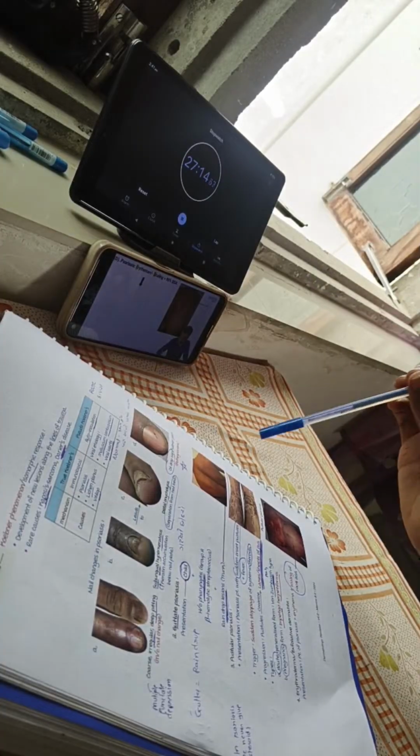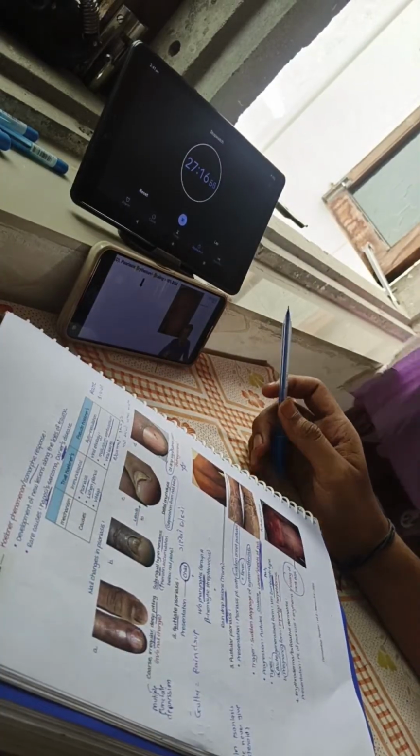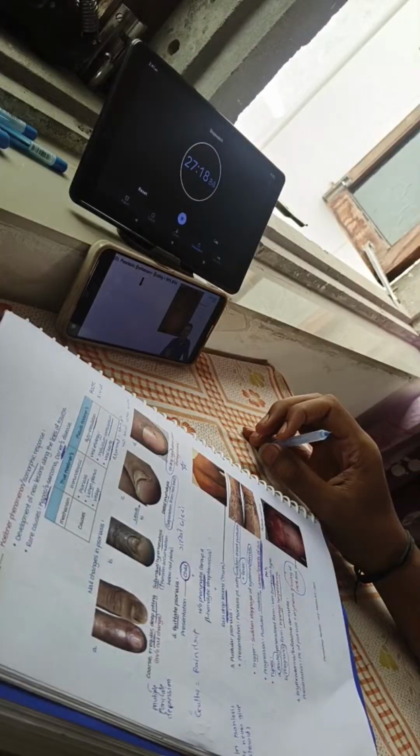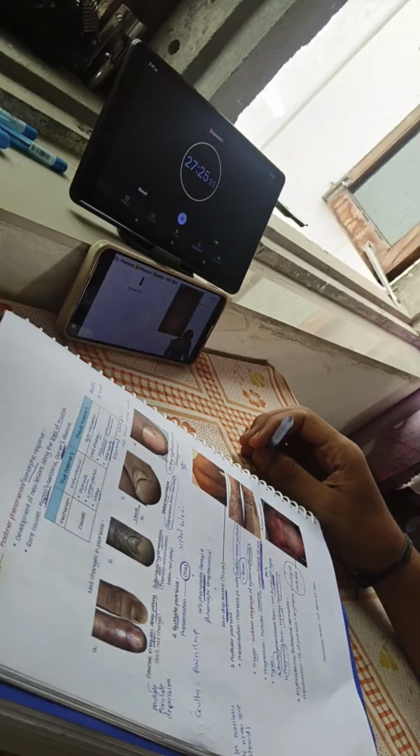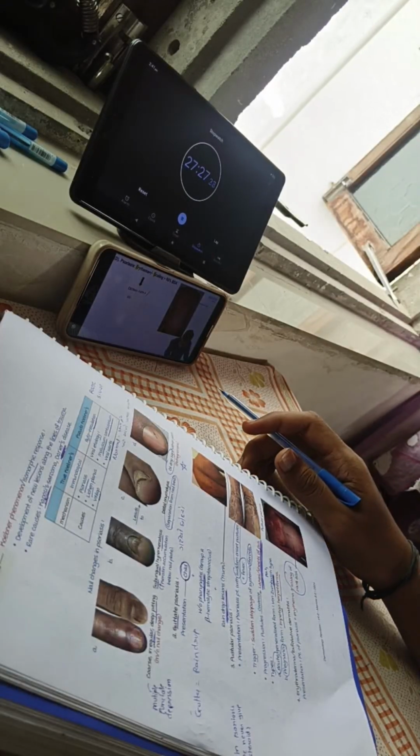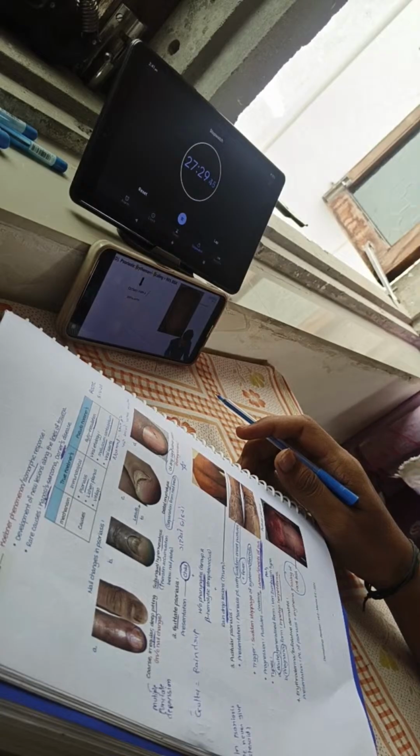And here we can see a patient of psoriasis who presented with erythema and scaling. You can see the skin of this patient. This patient has erythema and scaling involving more than 90% of the body surface area. Then we call this condition erythroderma, also known as exfoliative dermatitis.